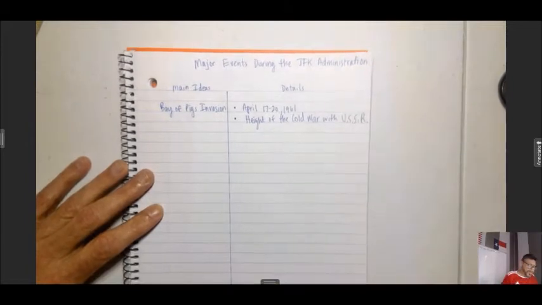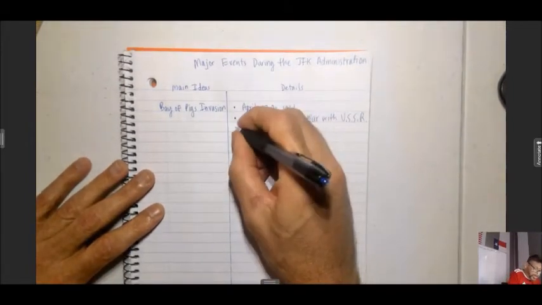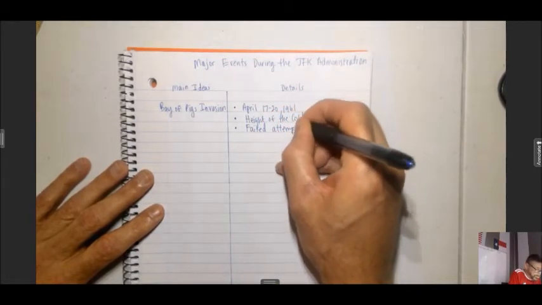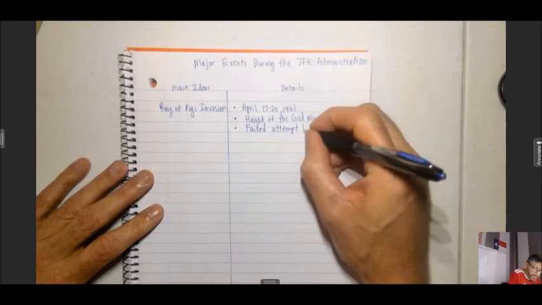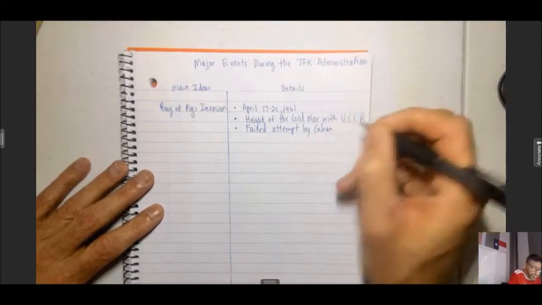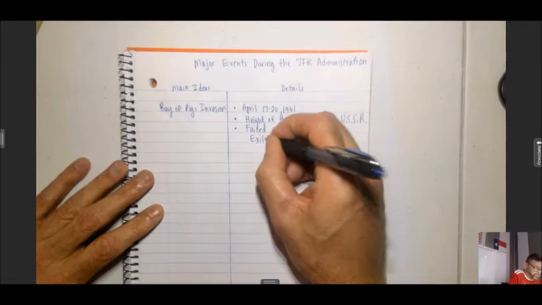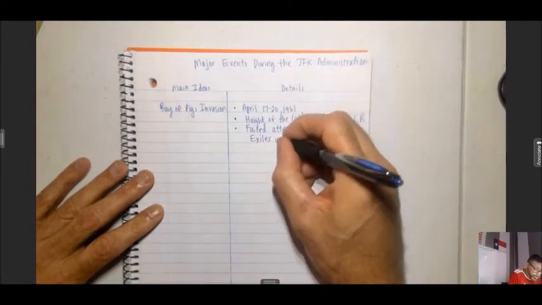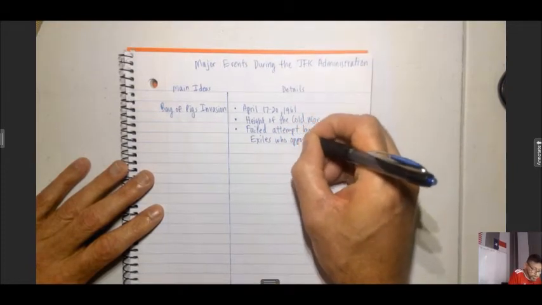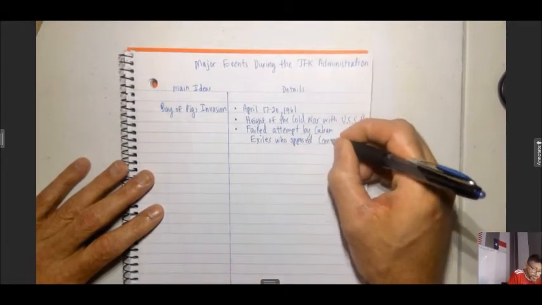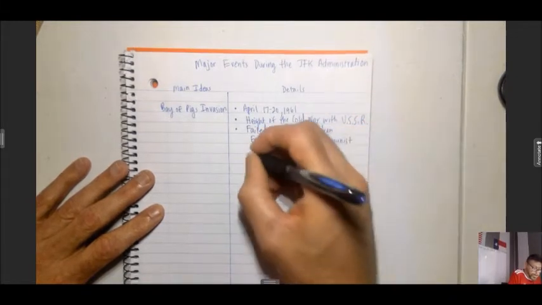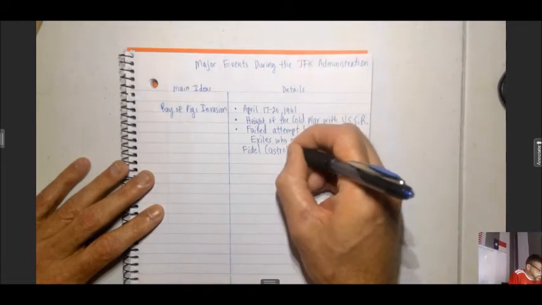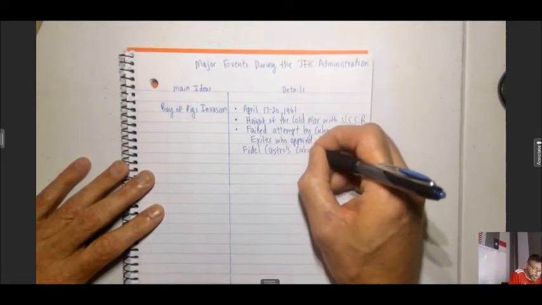And then you learn it was a failed attempt by Cuban exiles, which are people who were forced out of their country, who opposed communist Fidel Castro's Cuban Revolution.